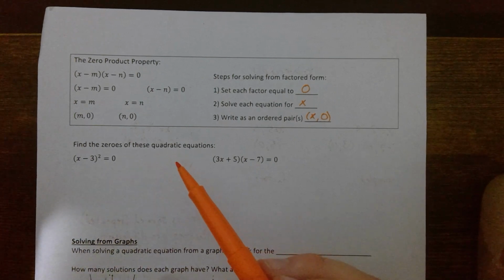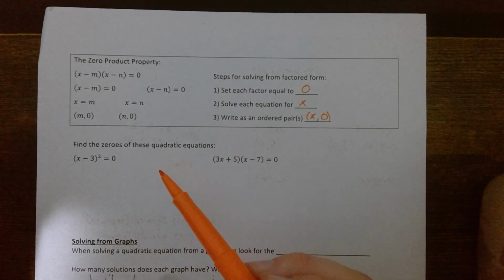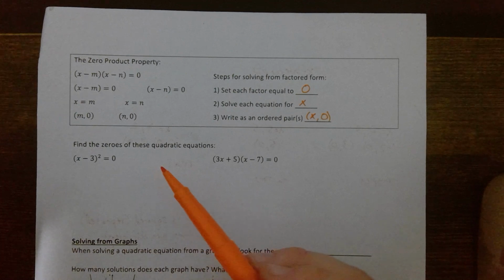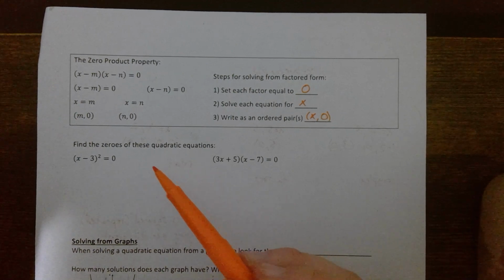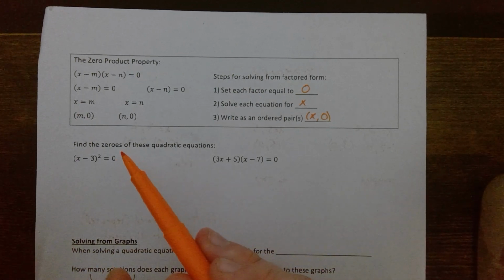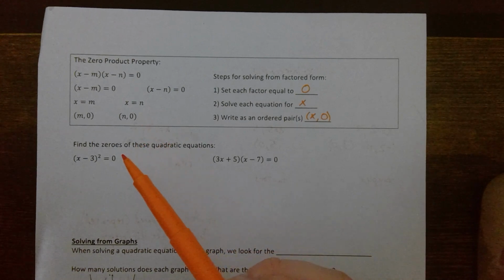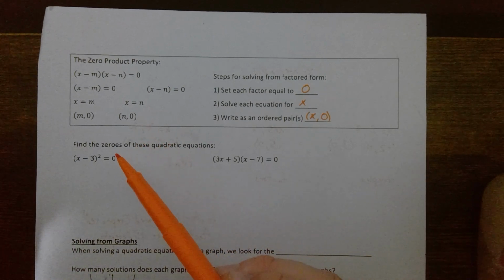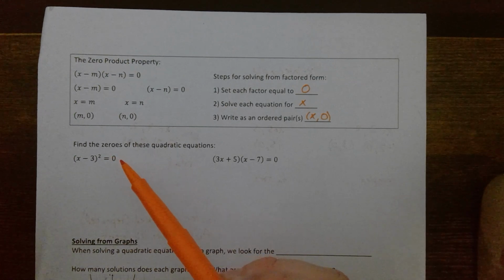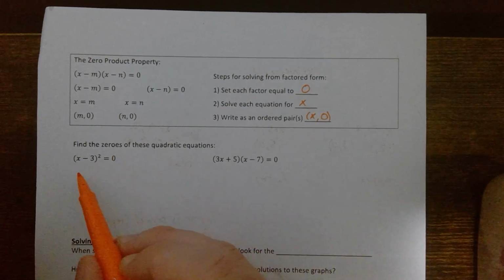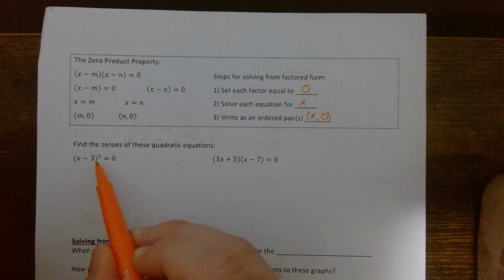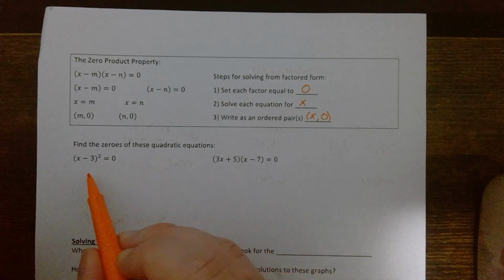Here's a little throwback today to our vocabulary terms for solutions. We talk about solutions, roots, zeros. This is why we use zeros, the zero product property. Okay, so this term of zeros as a solution name comes from the zero product property. So I've got the same factor twice. I'm only going to have one real solution.